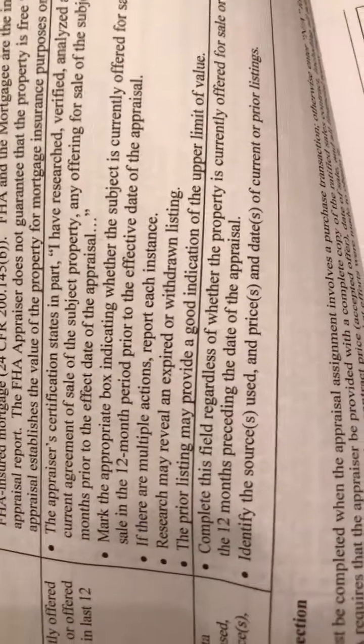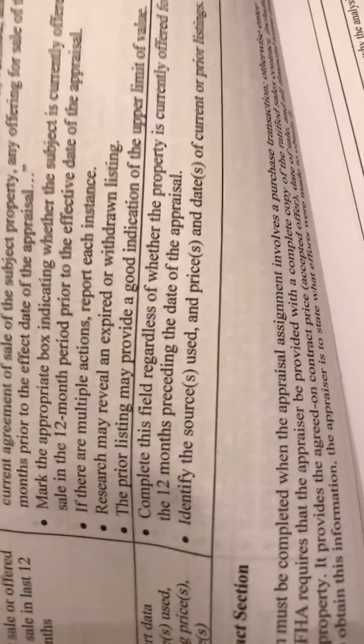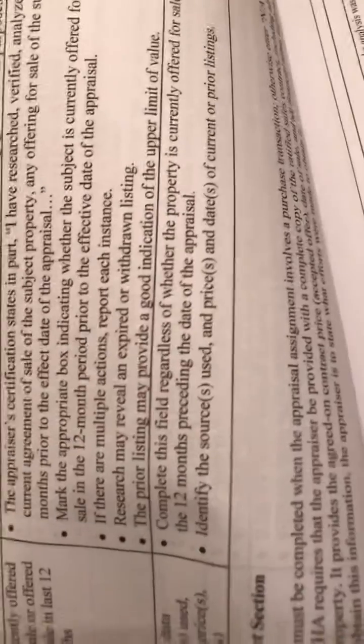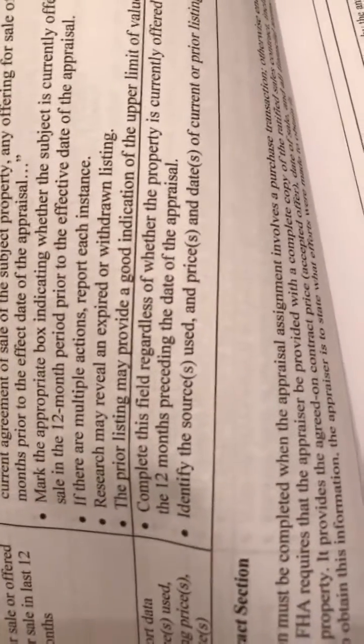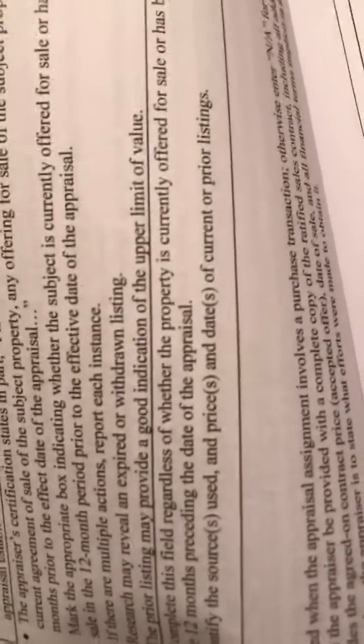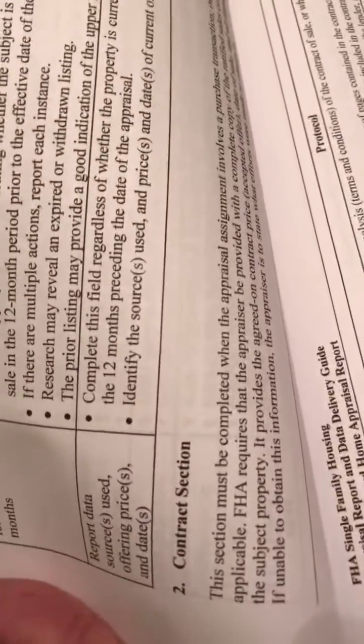If there are multiple actions, report each instance. Research may reveal an expired or withdrawn listing. The prior listing may provide a good indication of the upper limit of value.